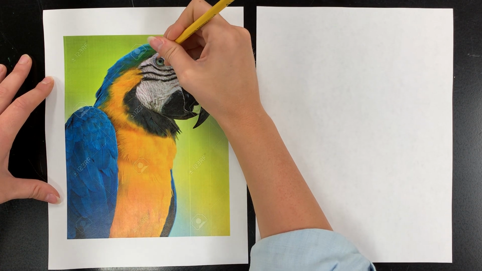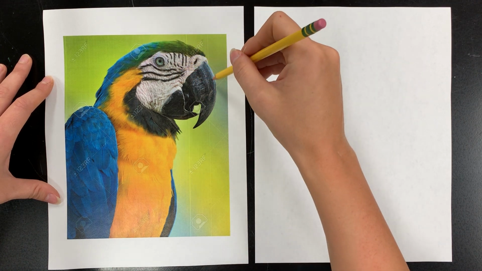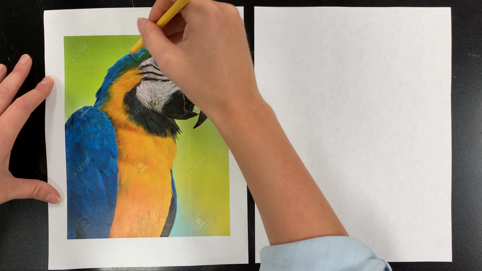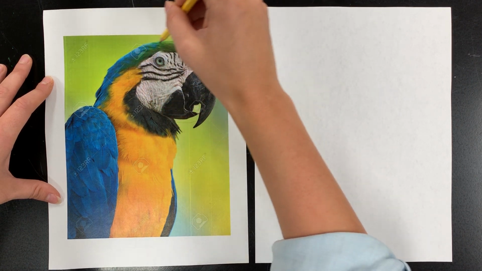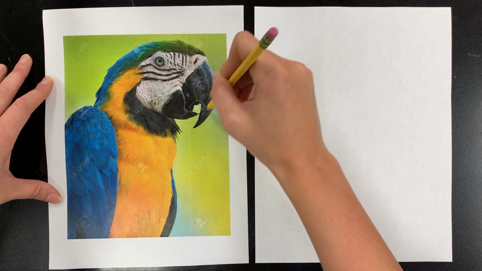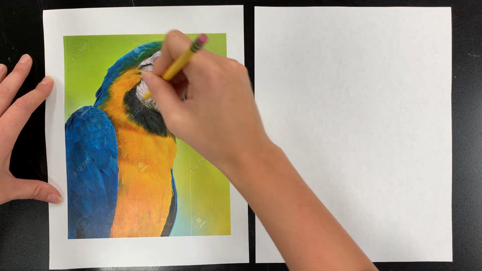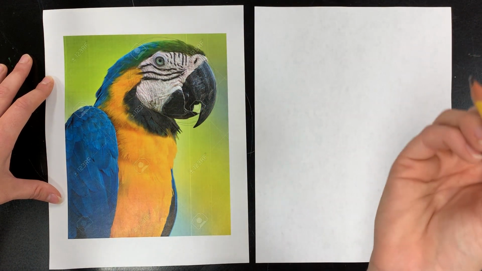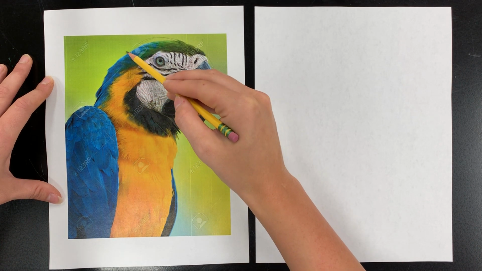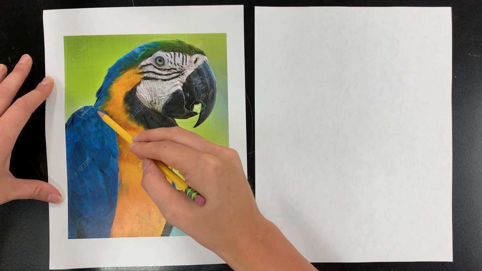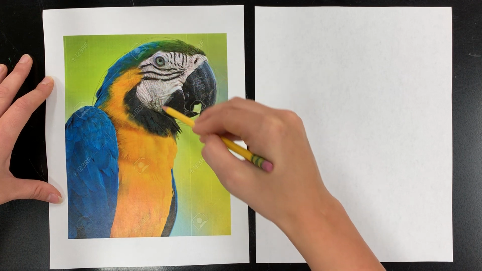So first I want to begin to look at some shapes I see. An obvious one I see is the eyeball. I have a circle, so I'm going to draw on the eyeball. This head and beak is pretty circular, like an oval, so I'm going to just draw a big oval right here. Your pencil might be light, so you may not be able to see anything, but that's okay. And then this neck chunk, I'm seeing a triangle from here to here to here. So I'm going to make a triangular shape. It's not a perfect triangle.